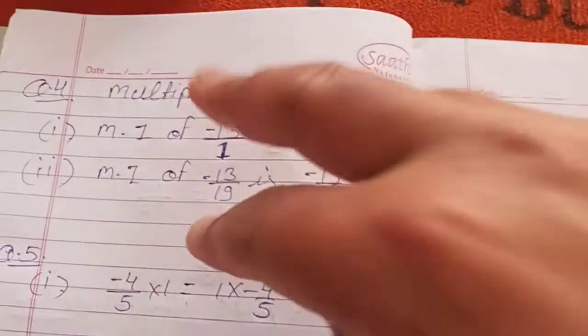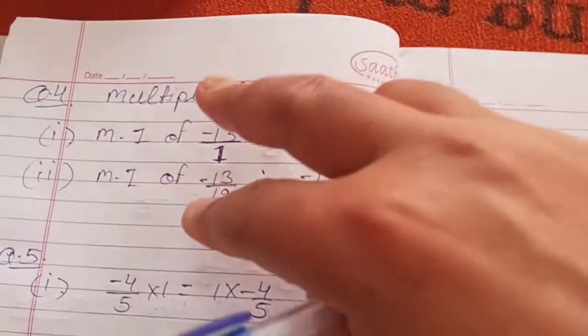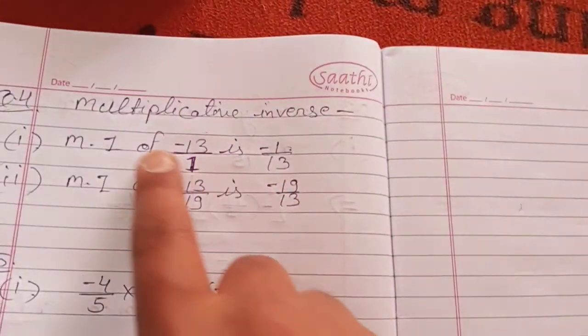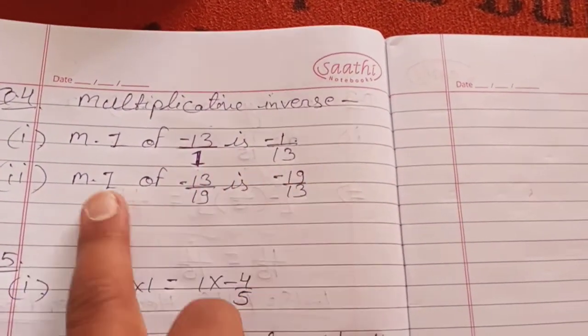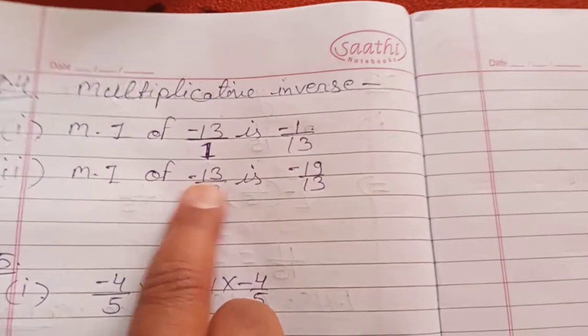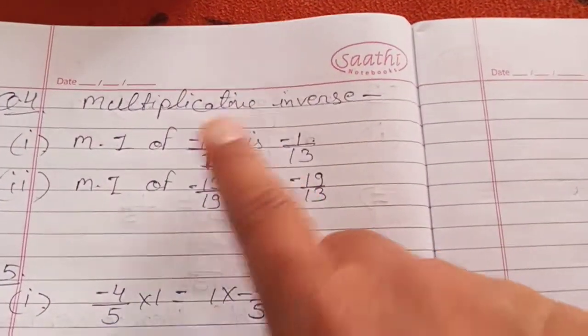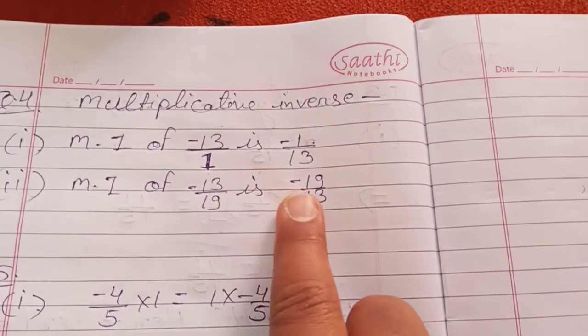Okay, so to find the multiplicative inverse, you will have to reverse, you will have to take the reciprocal of the fraction. So the multiplicative inverse of minus 13 is minus 1 upon 13, and the multiplicative inverse of minus 13 upon 19 is the reciprocal, 19 upon 13, and the minus sign remains as it is.